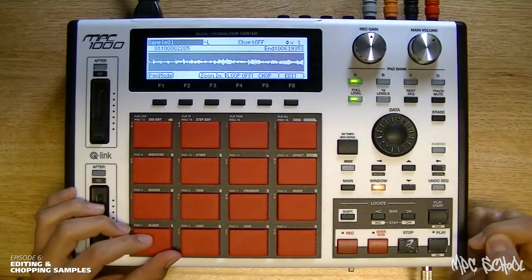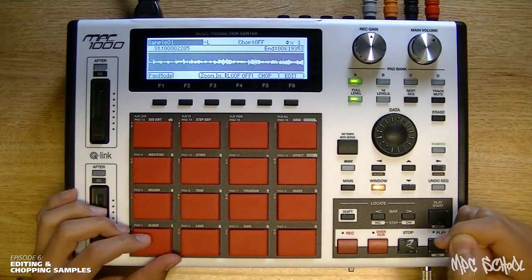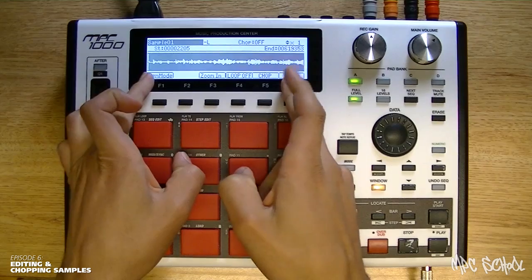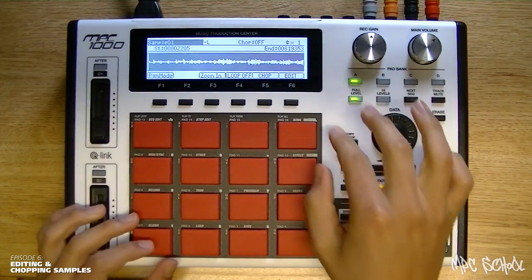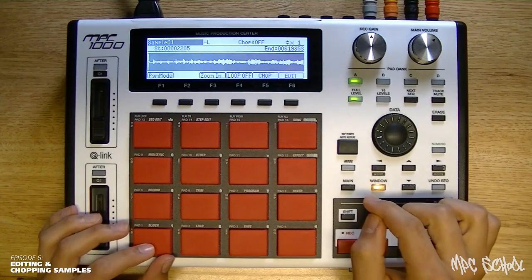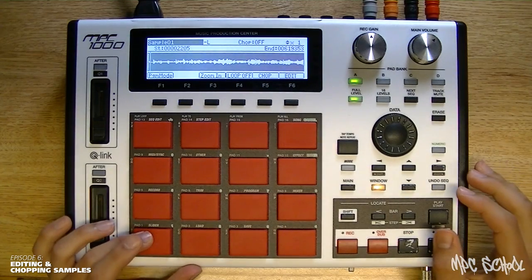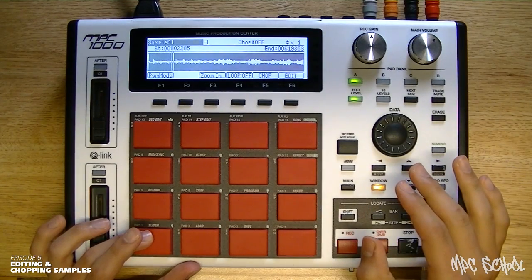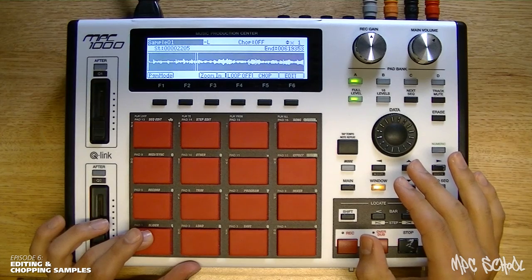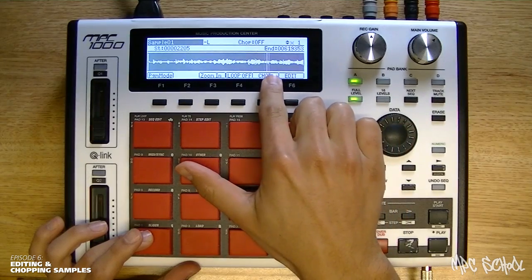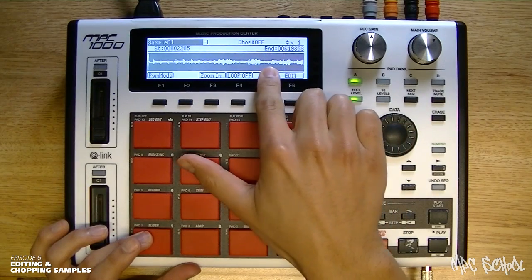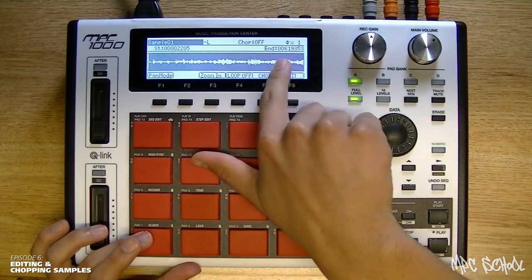Alright, so now that we have our sample recorded, what we want to do is extract out the part of the audio file that we want to keep and cut out the stuff that we don't want. So upon listening to it, it starts out fine and it sounds good, but towards the end, right here, as soon as the voice comes in, I want to cut out that stuff right after it.